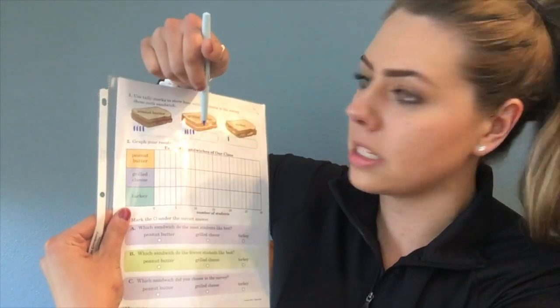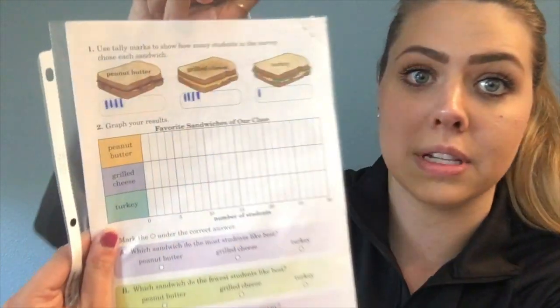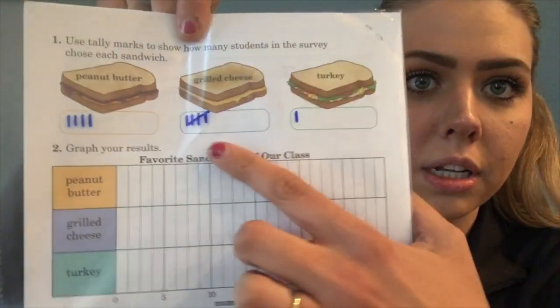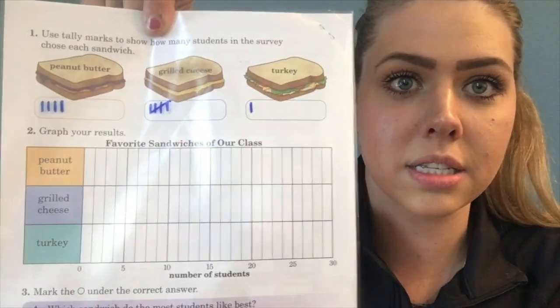So our tally mark is going to go diagonal. So you can see right there for 4. Let me show you what 5 will look like. So that's what 5 tally marks should look like there with the line diagonally across. Okay, so that was Maddie.